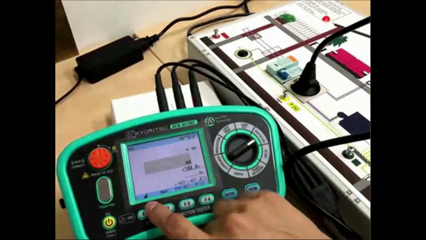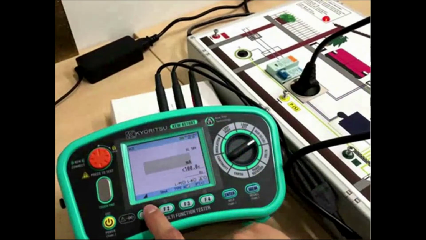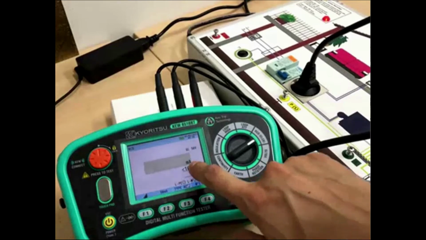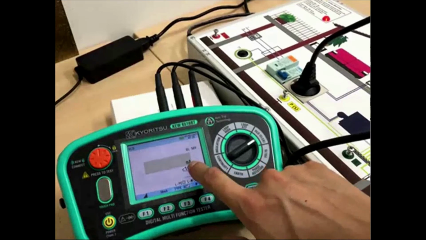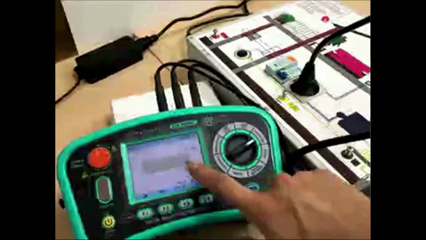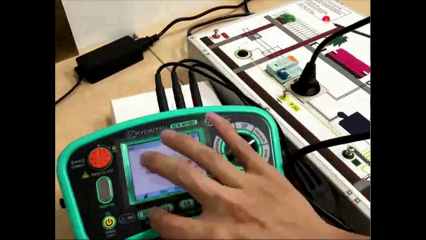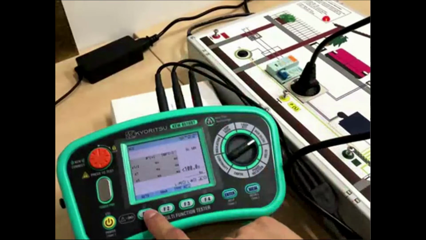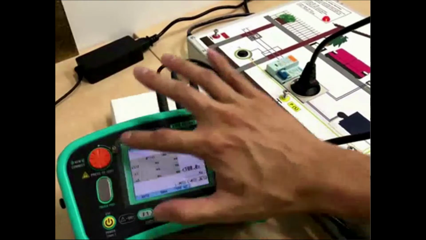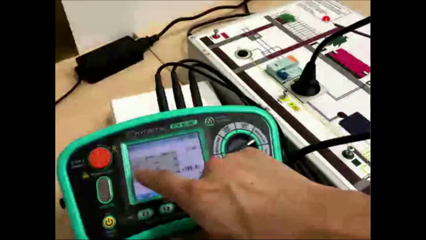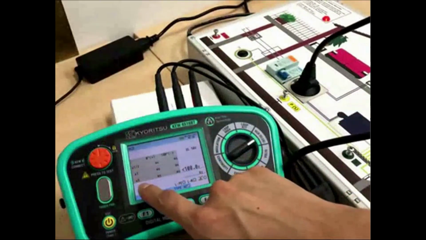Okay, what is this function? This is called RAM test. RAM test, you see anything here? Tripping current. Here mA is a tripping current. RAM test is to test the tripping current of your RCD. Okay. Auto test. Auto test is to show you all the test result. 0 phase, 180 phase for half time, 1 time, and 5 time.